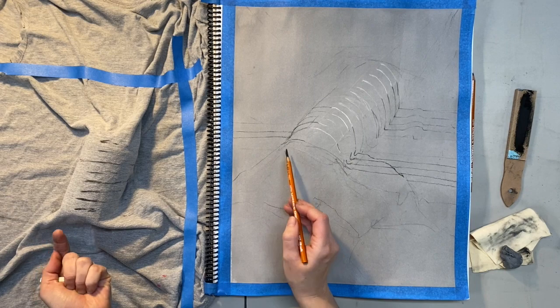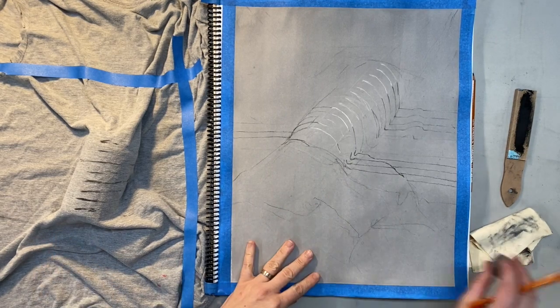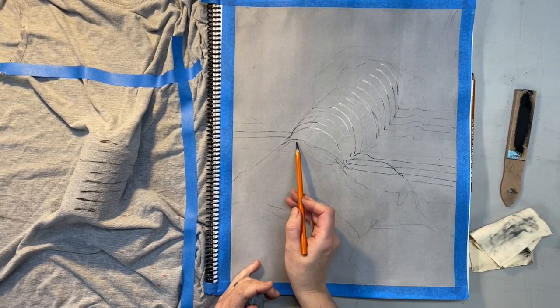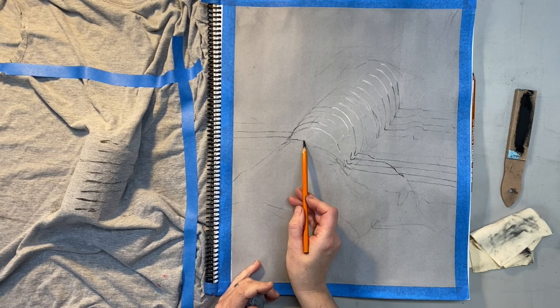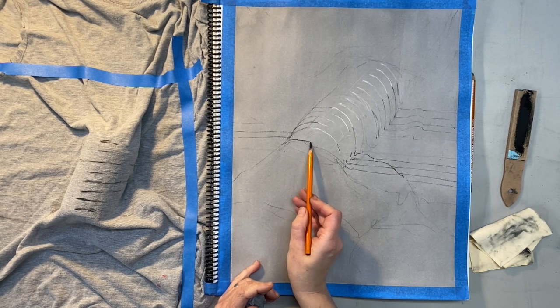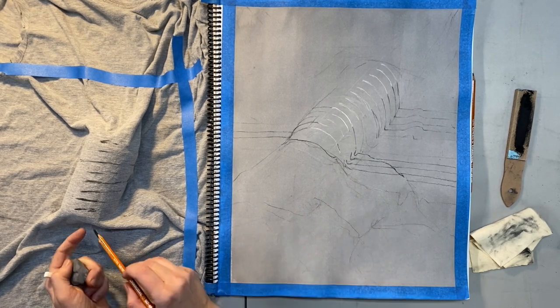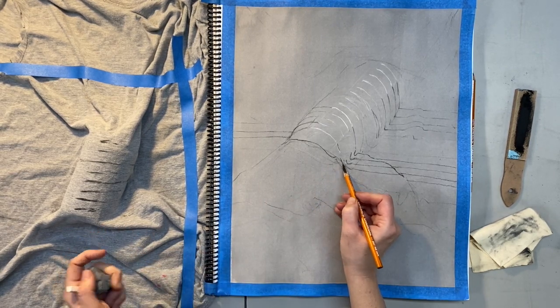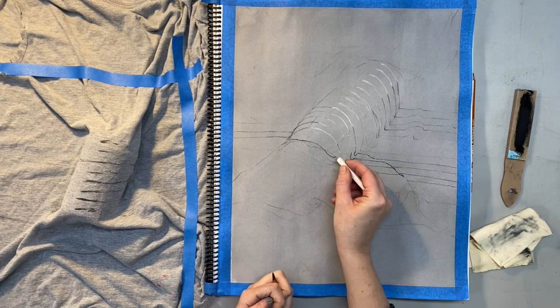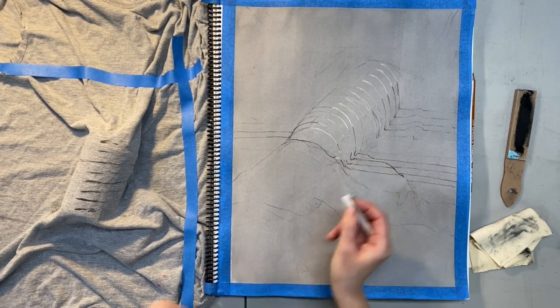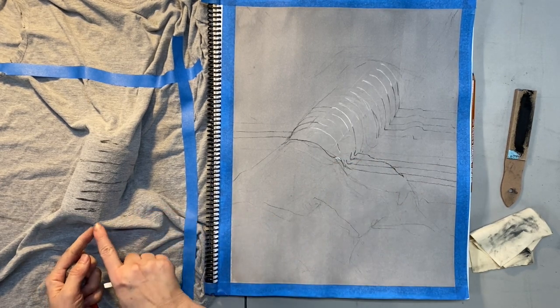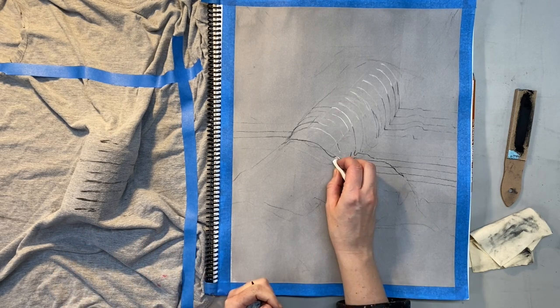Here it kind of dips in, so I'm going to capture that dip by being concave. And then it comes through and it hits this ridge. It goes up. I'm going to use the tip of that with my white Conte. So I'm going to catch this whole top part of this ridge.